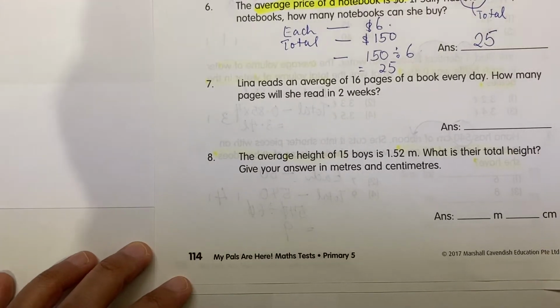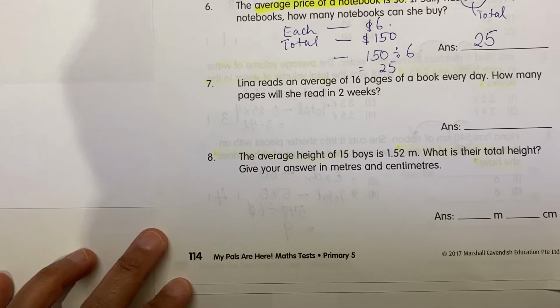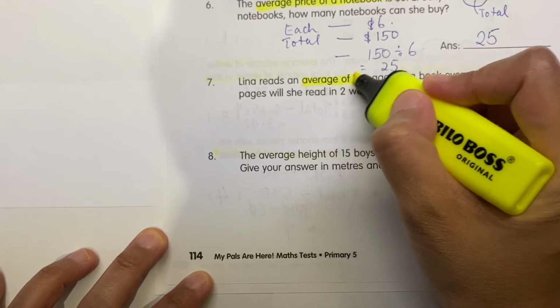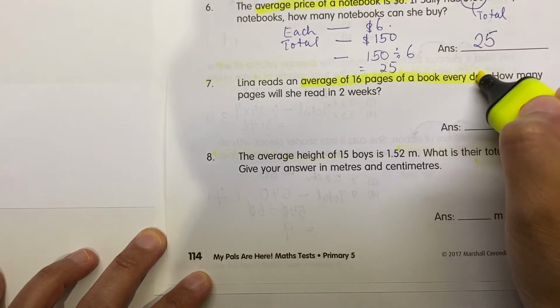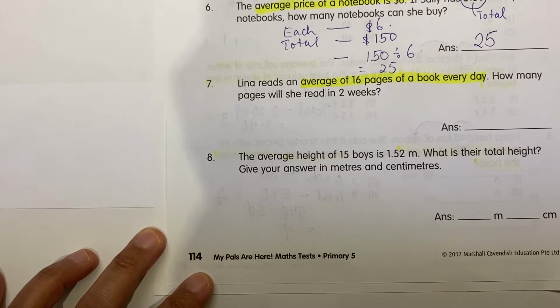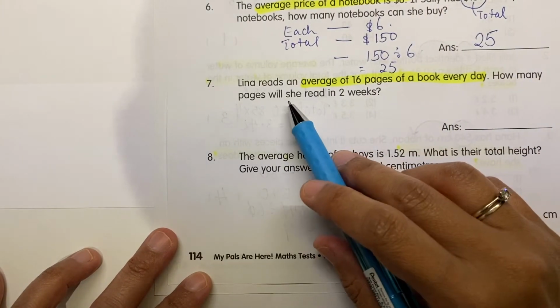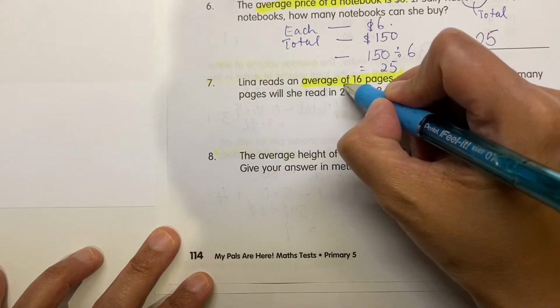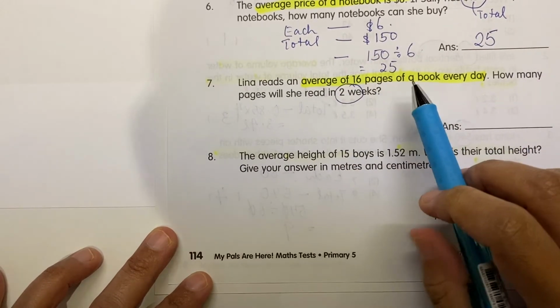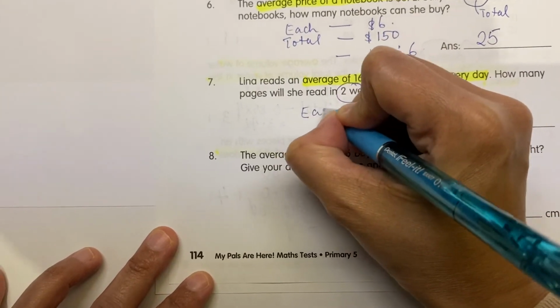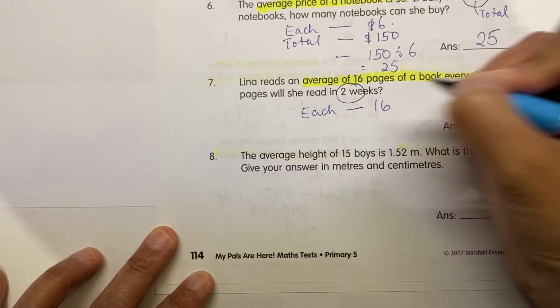Lena reads an average of 16 pages of a book every day. So average 16 pages every day, how many pages will she read in 2 weeks? Okay, so in 1 day, write down here each 16 pages.